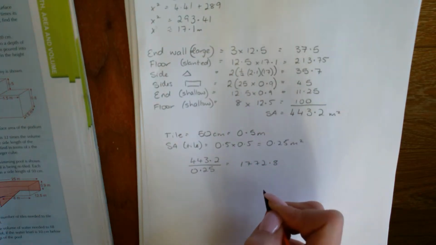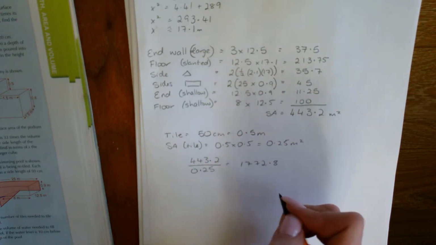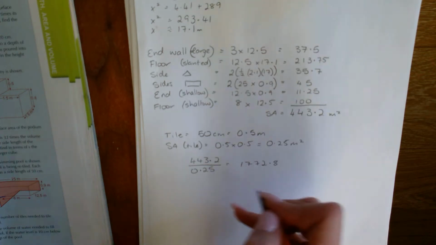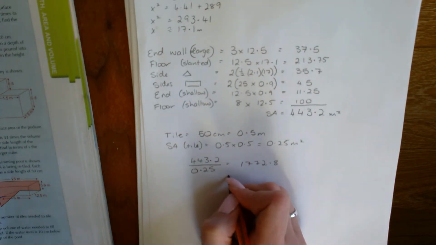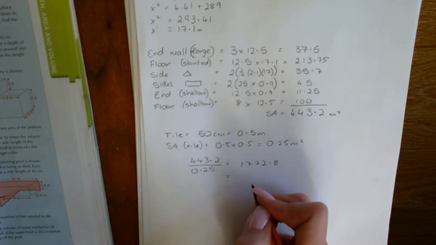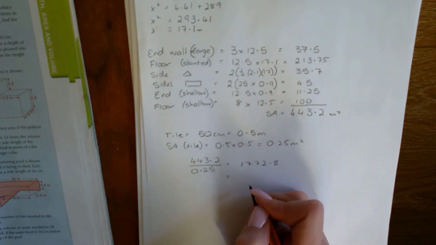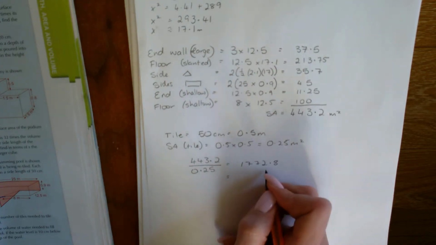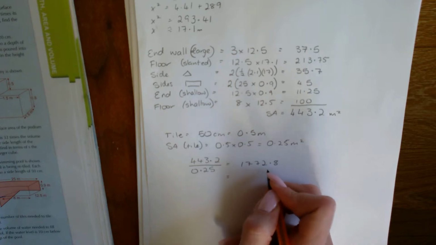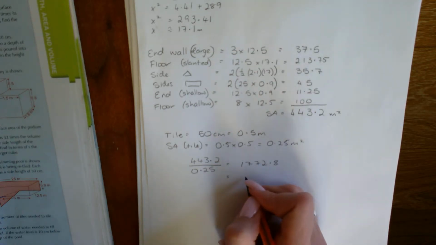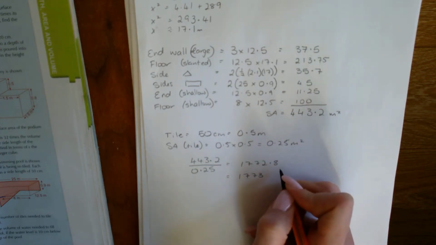1772.8. You're obviously not going to have 0.8 of a tile, so we're just going to go to the nearest whole amount of tiles that you're going to use. Basically what you'd order to make sure you have enough. So rather than going 1772, you're going to order that extra tile because you're going to need a bit of it. So that's 1773.